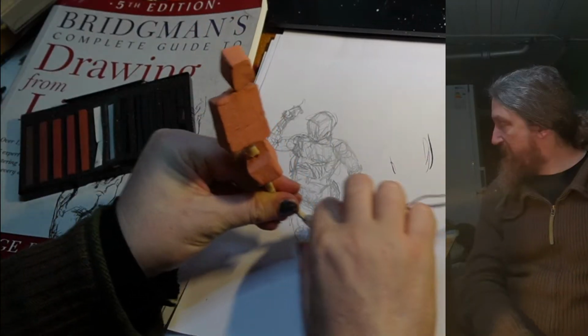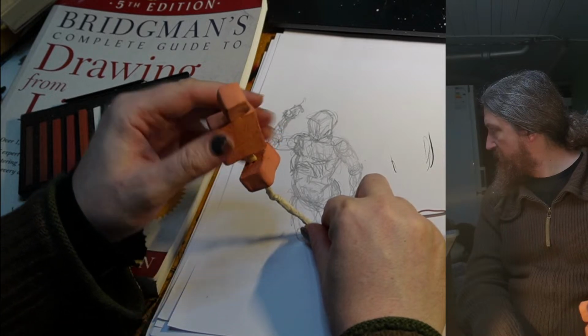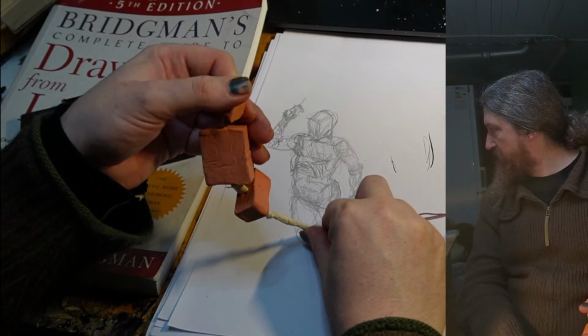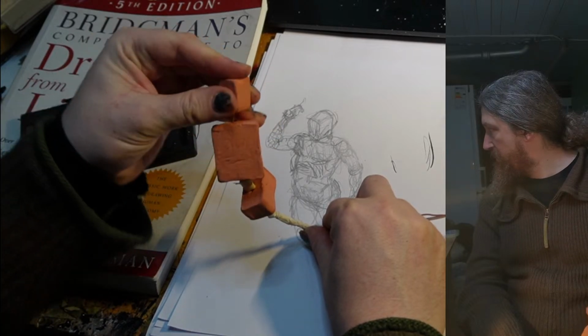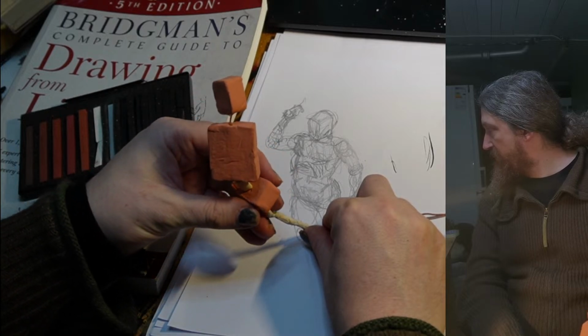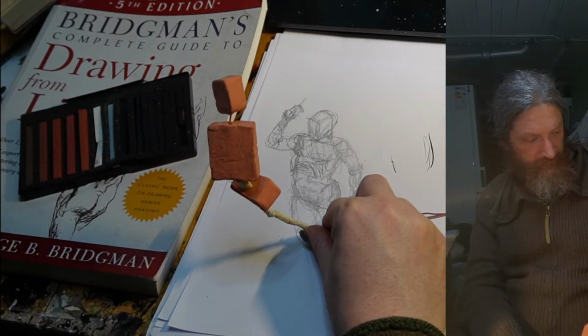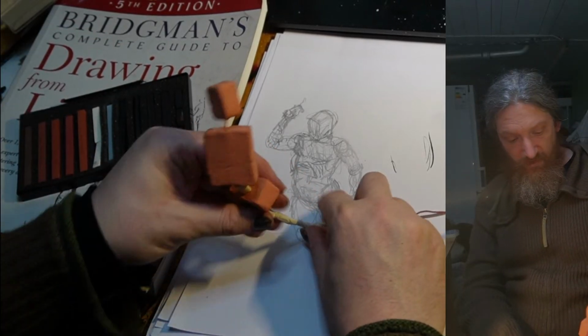Let's try to bend him a little, like this. Seems painful, but let's try to draw it.